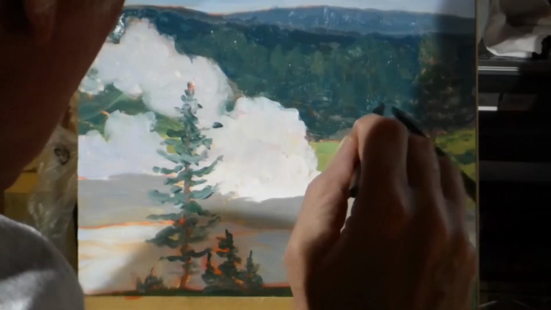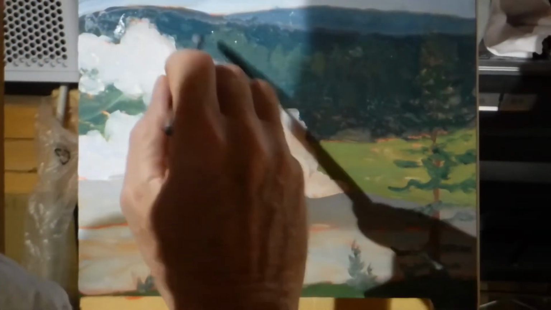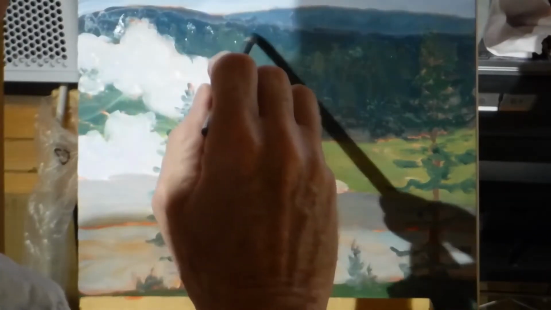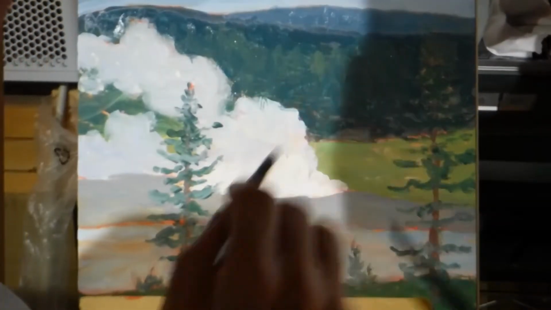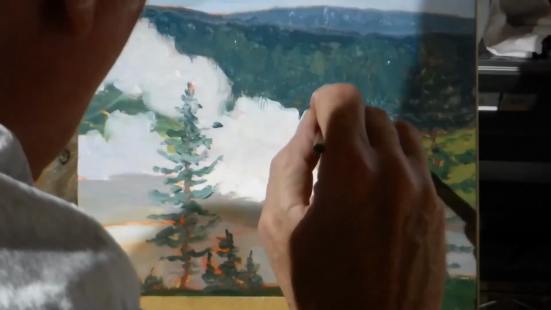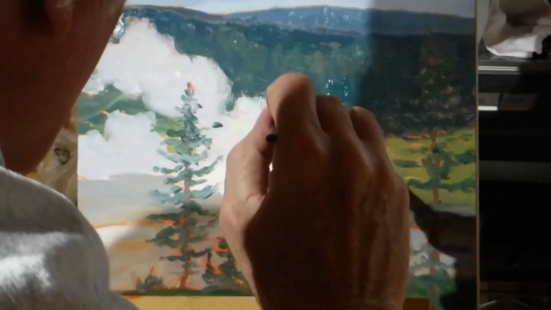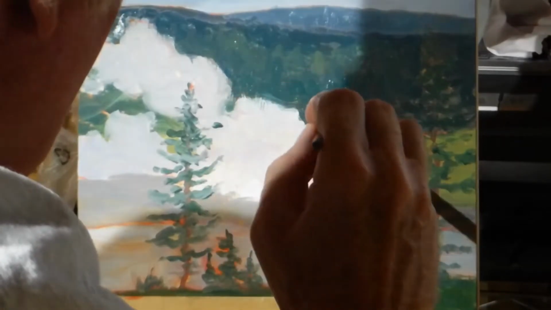Different species of trees are different colors, and the distance the tree is from you changes the color. Everything you look at, you're looking through curtains of atmosphere, and that atmosphere changes, making it lighter and cooler.